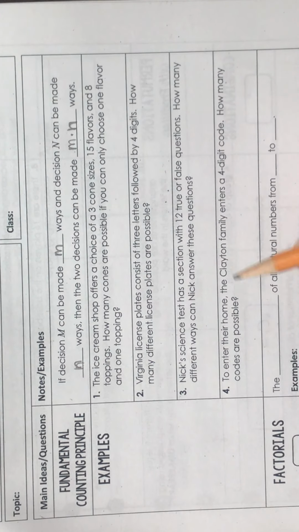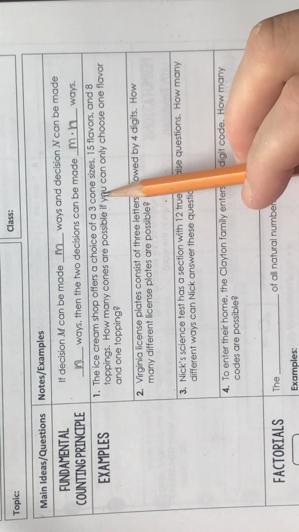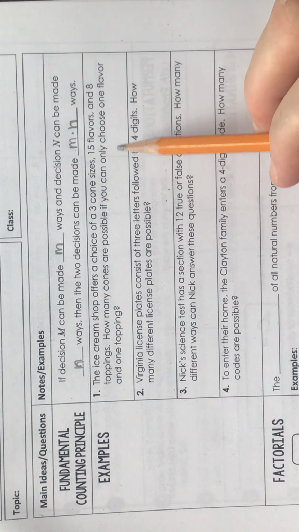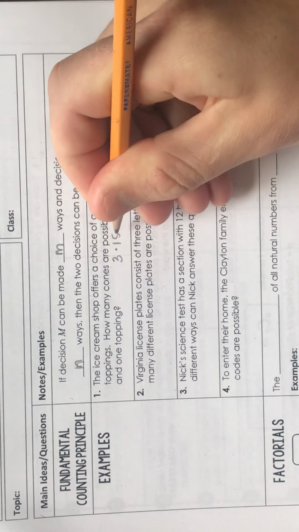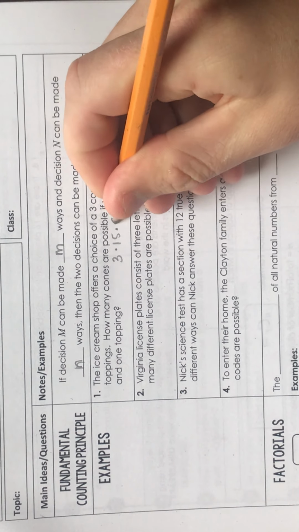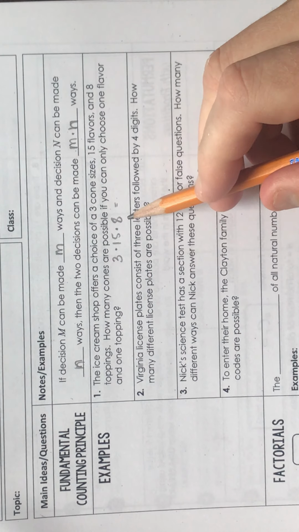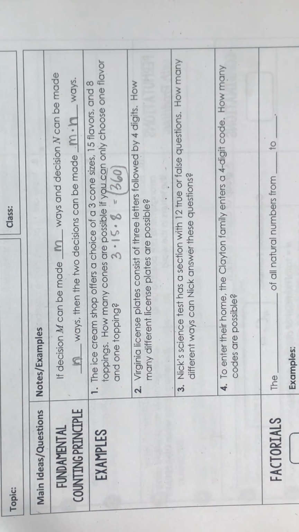Okay, so let's check out a few examples. The ice cream shop offers a choice of three cone sizes, 15 flavors, and 8 toppings. How many cones are possible if you can only choose one flavor and one topping? So we have 3 choices for the cones, 15 choices for the flavors, and 8 choices for the toppings. So 3 times 15 times 8, if you do that in your calculator, gives you 360. So there's 360 different options for that ice cream.